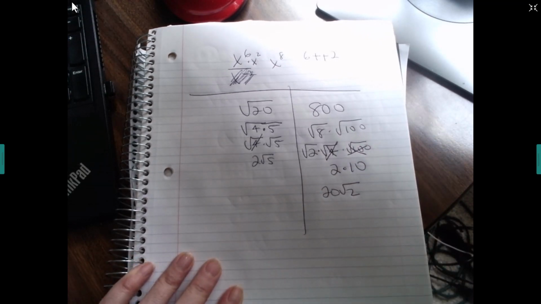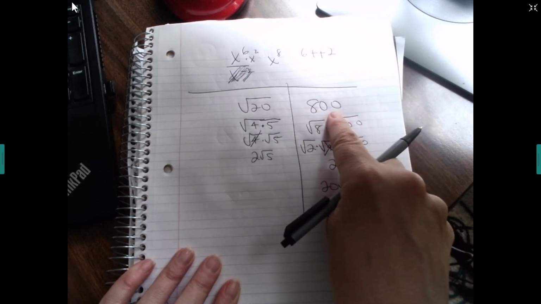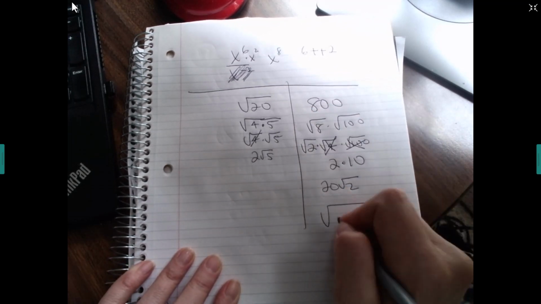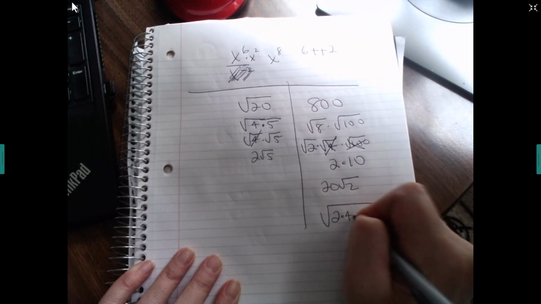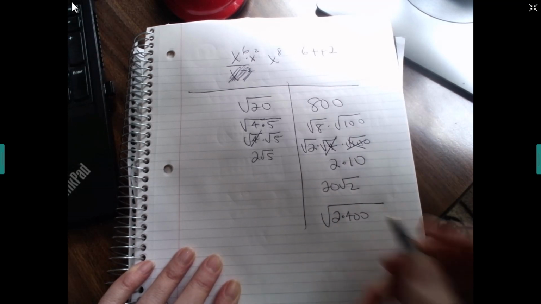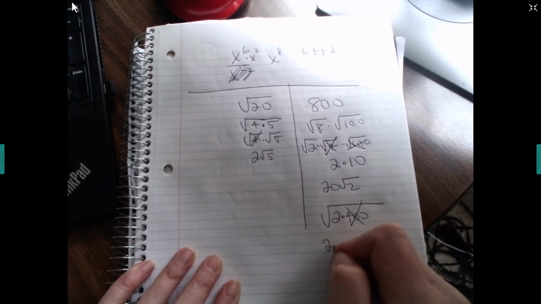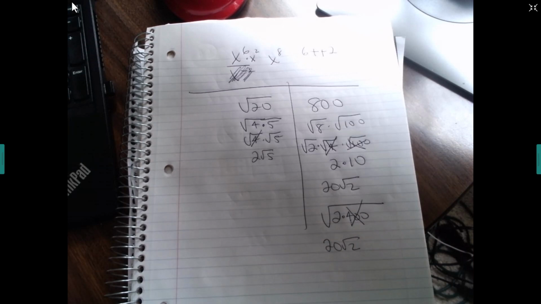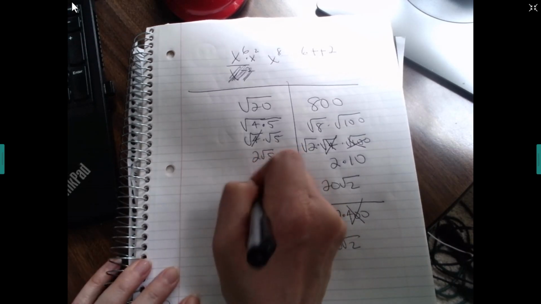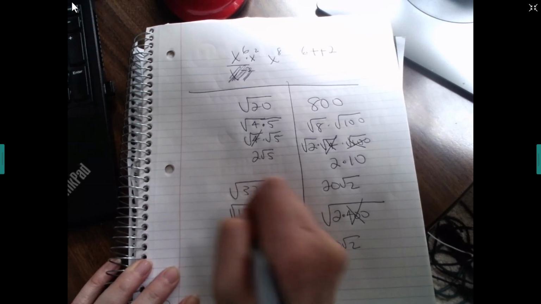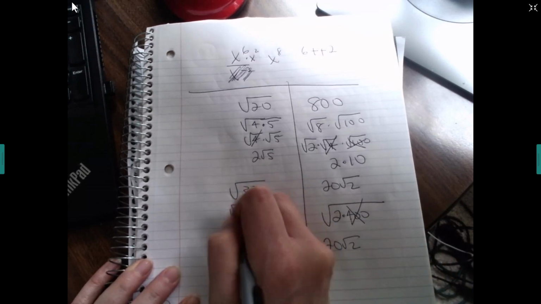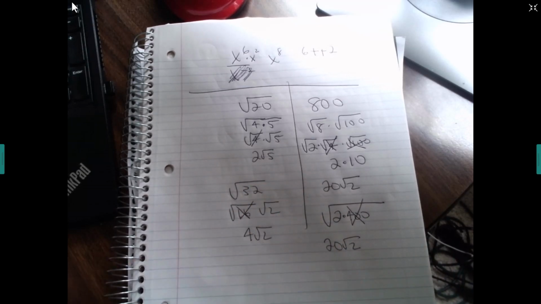Another way is to try to take the biggest thing out. So be like, oh, if you can recognize that 400 has a square root, then you're like, oh, the square root of 400 is 20 with the 2 left over. So you're trying to take out the biggest square root. So again, if I have 32, I might be like, oh, I can do 16 and 2. This can come out. The 2 is stuck.